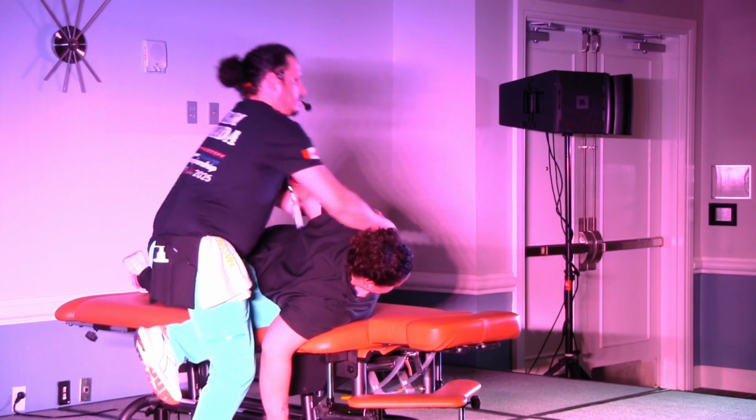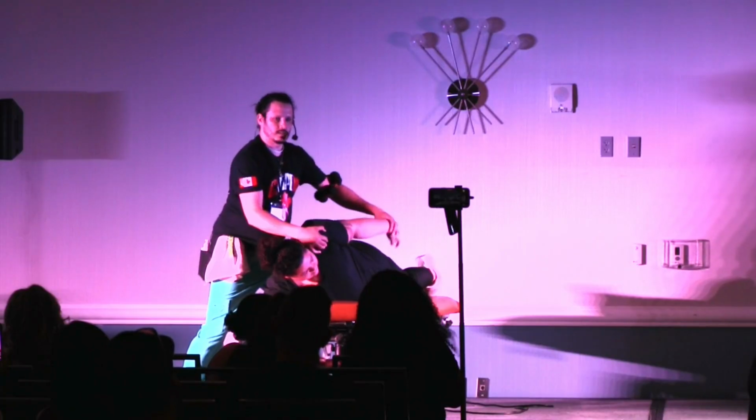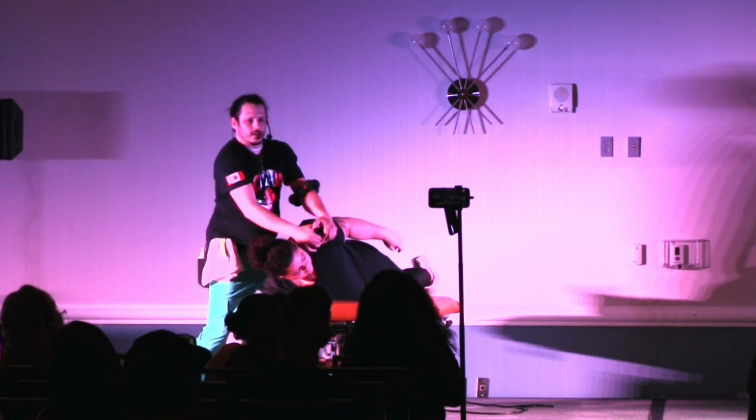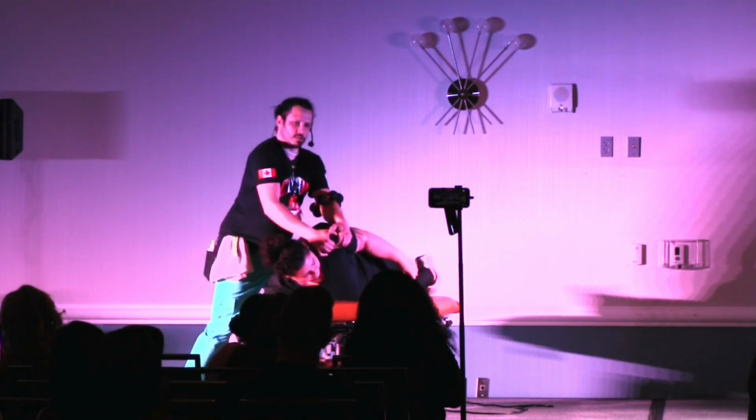Again, if I have a sheet, I would be pulling the whole sheet if my client is undressed. Those that are in my classes this weekend on Saturday, Sunday, I'll be showing those techniques, how to do that with the sheets.